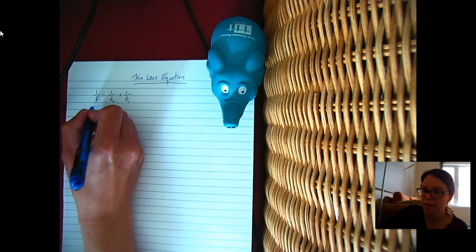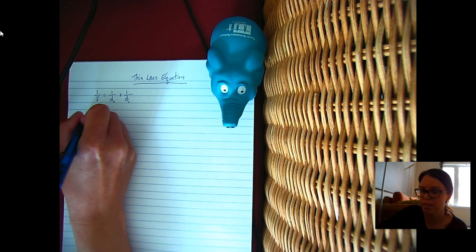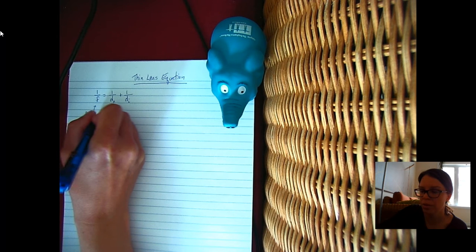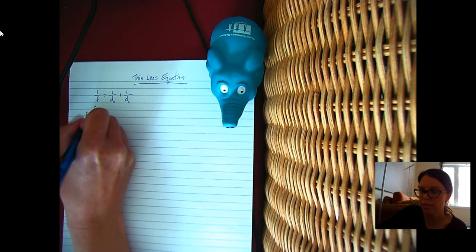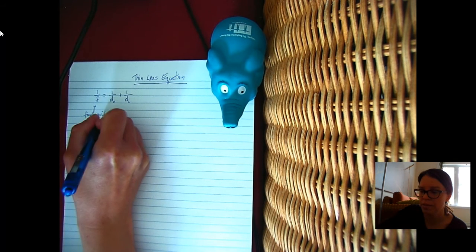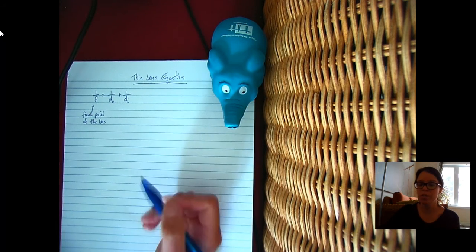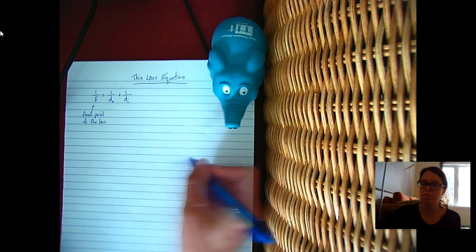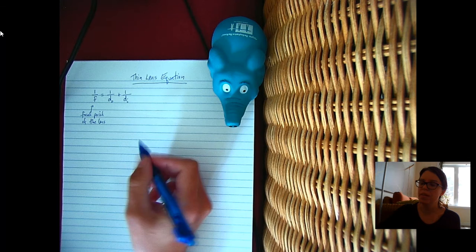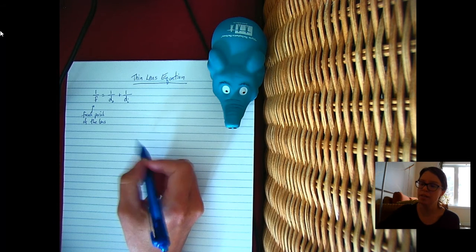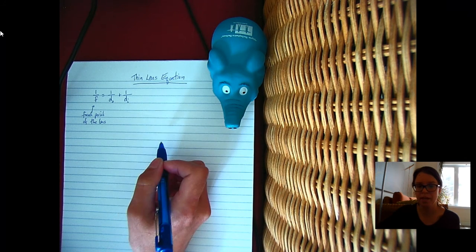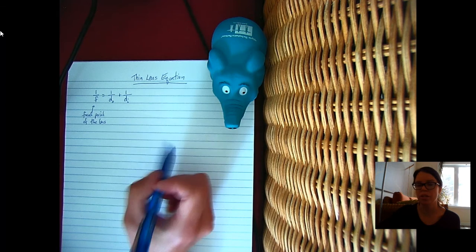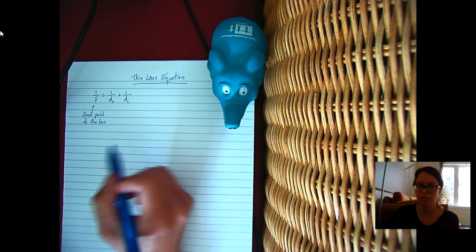f is the focal point of the lens. Focal point of the lens. So when we do our diagrams, we have the principal axis, we put the lens on it, and then because it's a lens and light can go through lenses from either side, we put a focal point on each side of the lens, okay, whether it's converging or diverging.